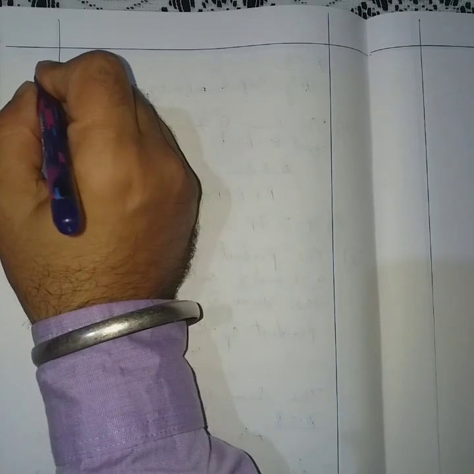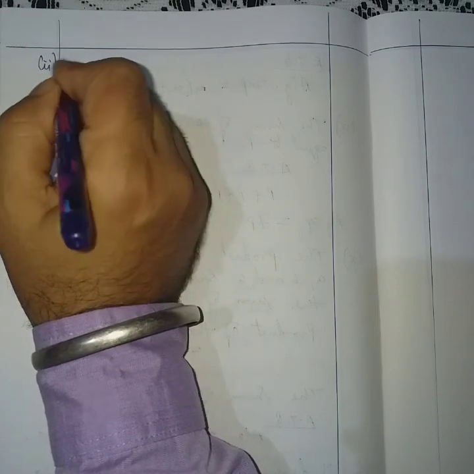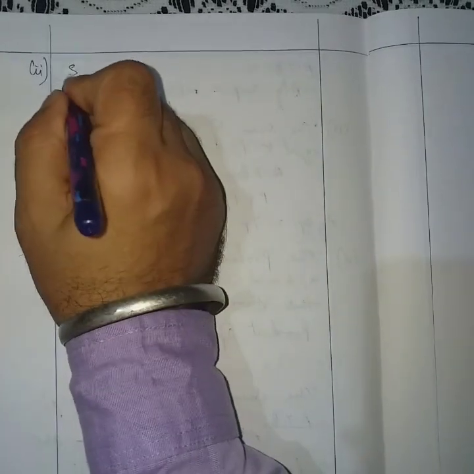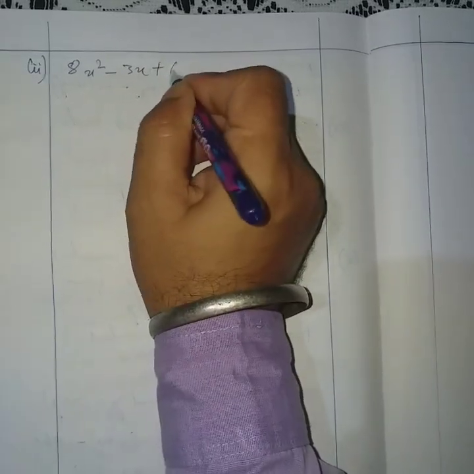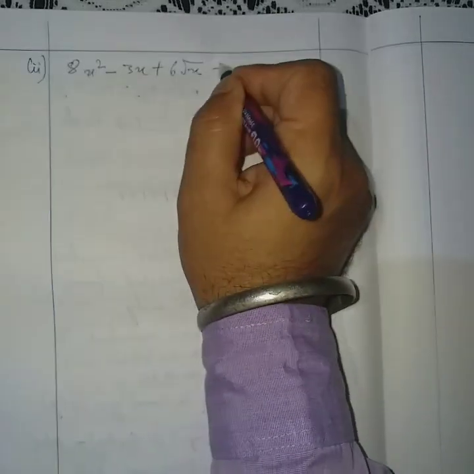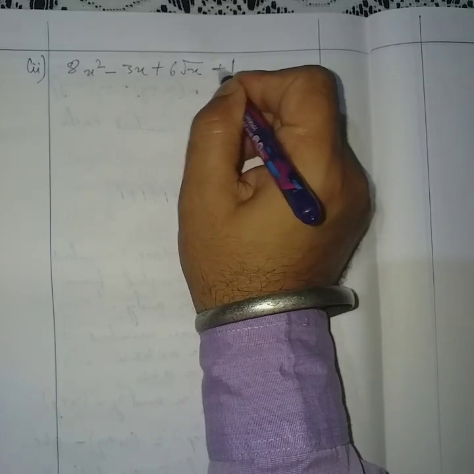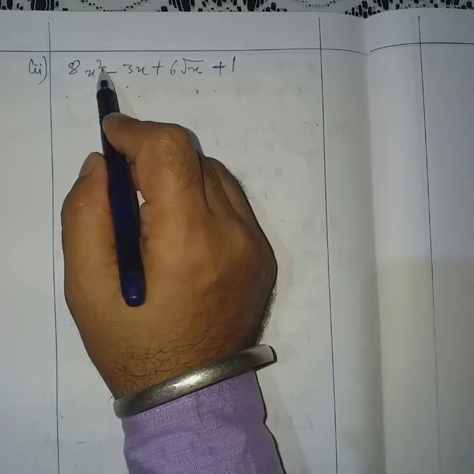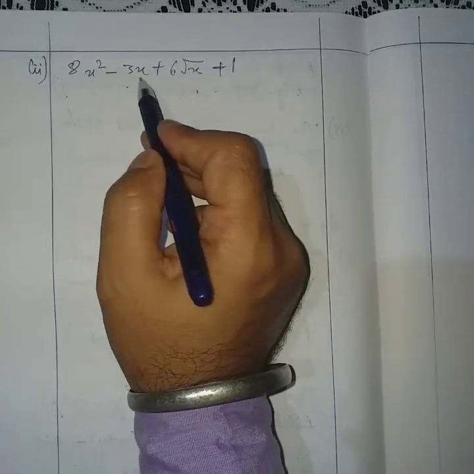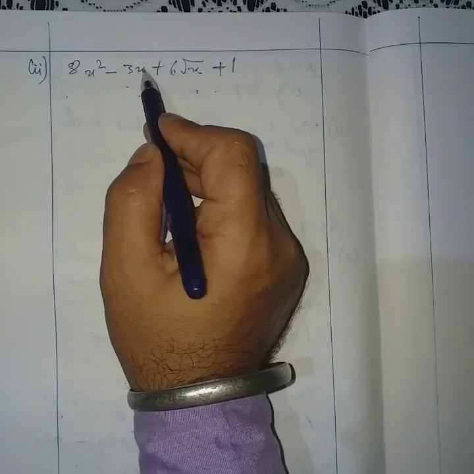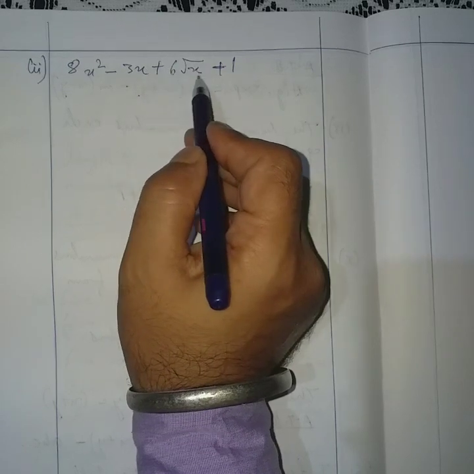Question number 2. 8x square minus 3x plus 6 root x plus 1. So here this is square, which is a whole number and positive number. There is no denominator here. This one is 1, the power of x is 1. Here is a problem.